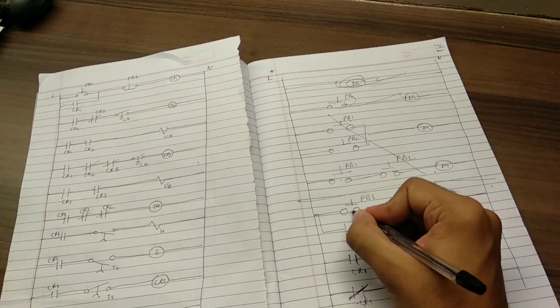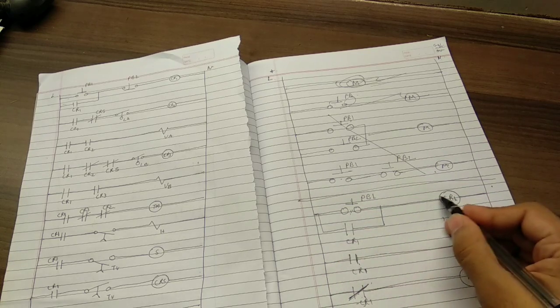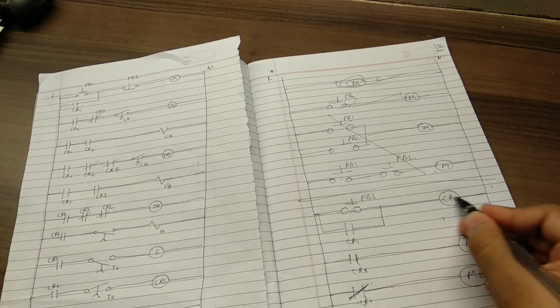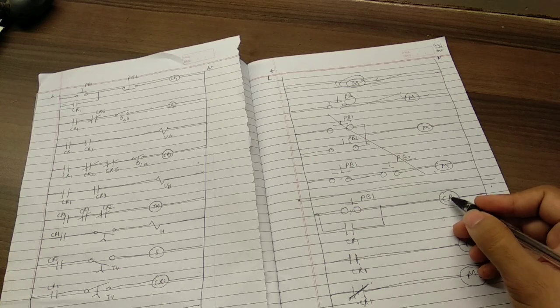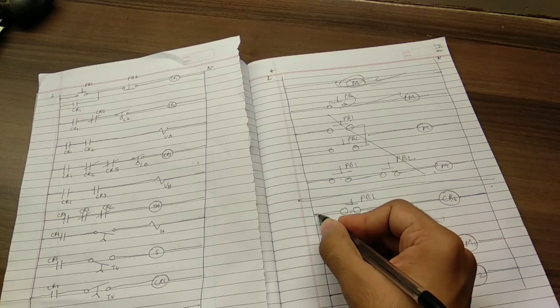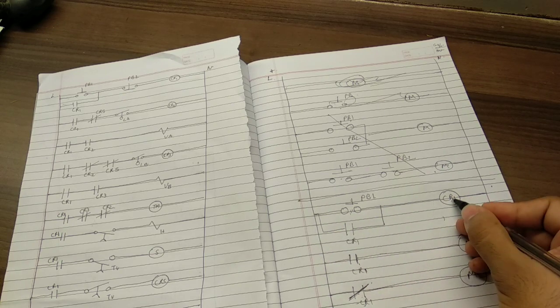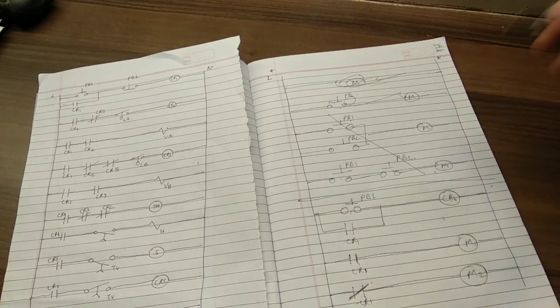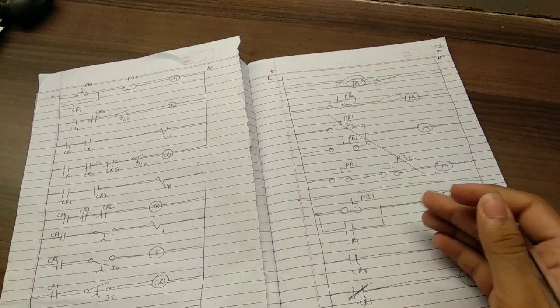So once I press PB1, the CR1 coil would be energized, or CR1 will be actuated, you can say. If CR1 is actuated, this would be on, and then it would be energized through this path. And even if I release PB1, the coil will still be energized. So this is effectively creating a latch. So once I've energized the latch, my motor 1 would be constantly on, motor 2 won't be on ever. And there is no way to switch this off.